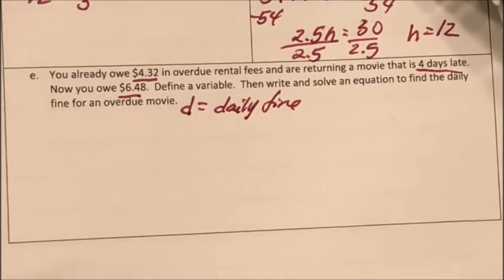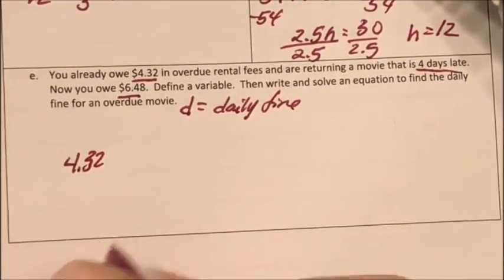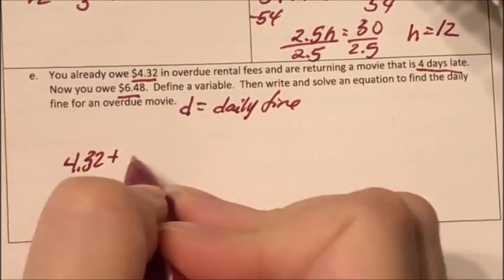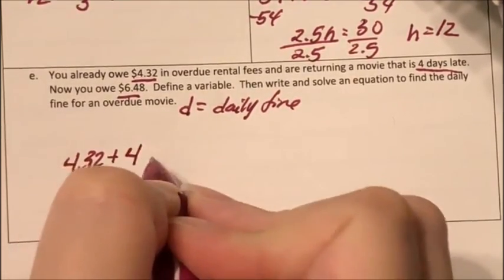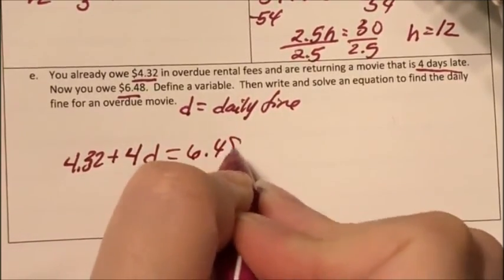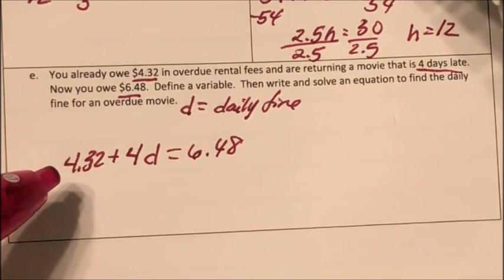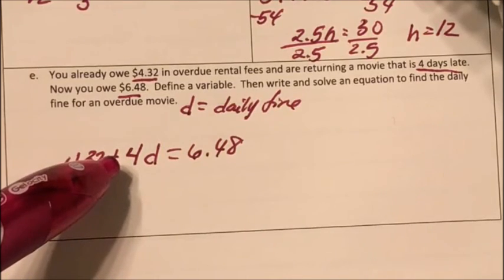Okay. From here, I'm going to take $4.32, because that's what I owe already. Okay, plus 4D, because the movie's 4 days late, and that equals $6.48. Because I know I already owe that much, and in addition, I'm returning a movie that's 4 days late. So the daily fine times 4.